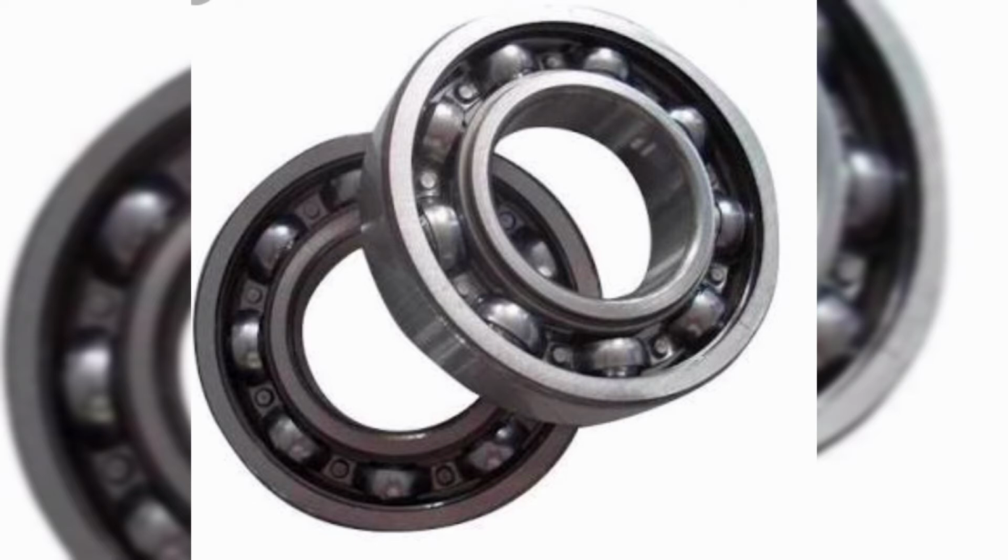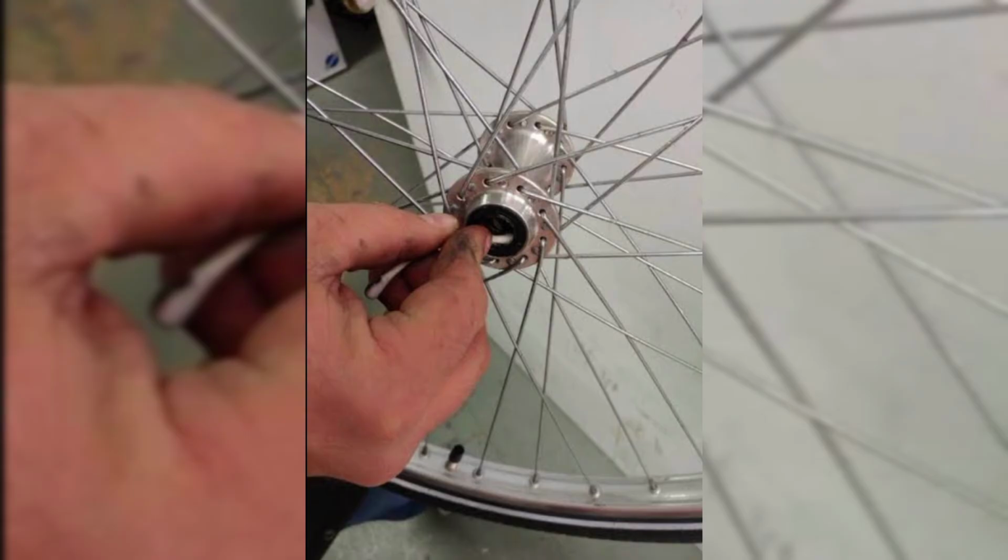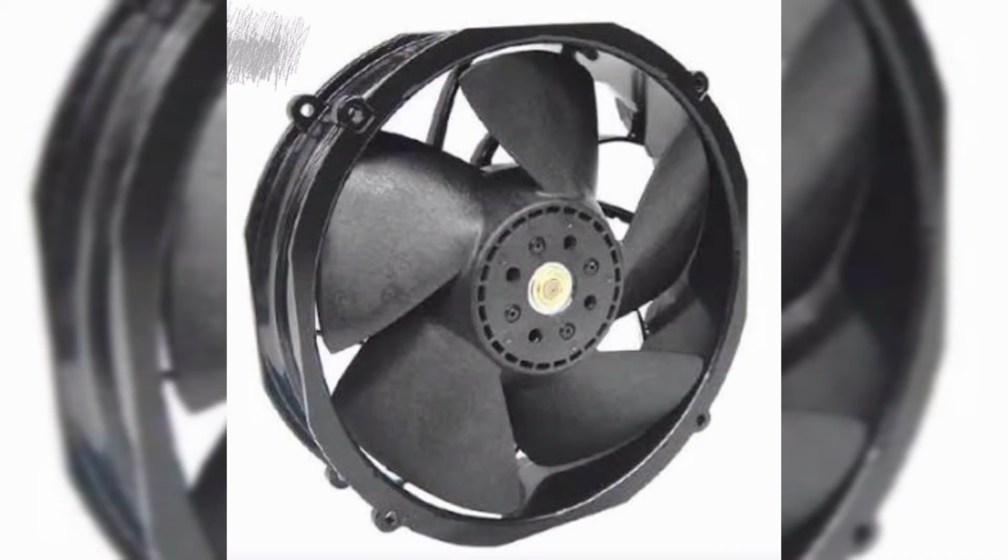Ball bearings are small metallic balls or rollers placed between two moving parts of a machine to reduce friction and allow smooth movement. Bicycles and fans are some common objects that make use of ball bearings.